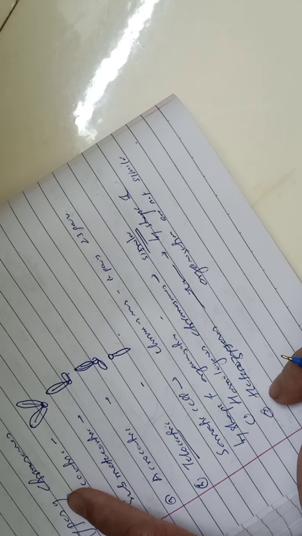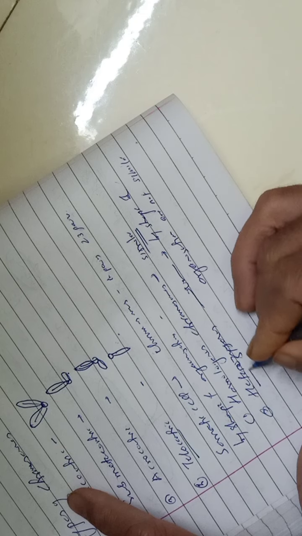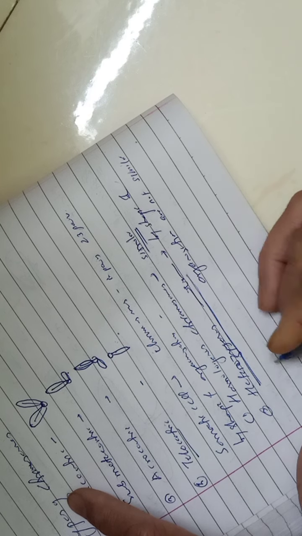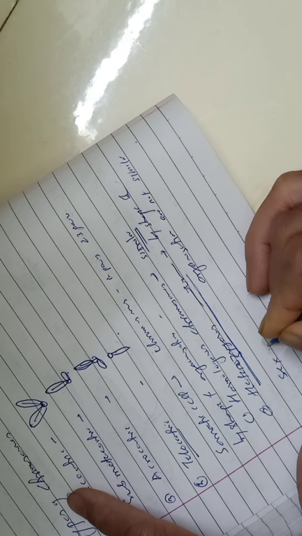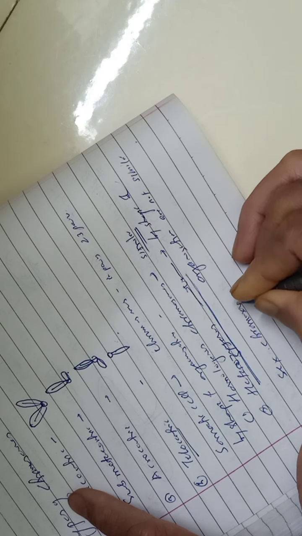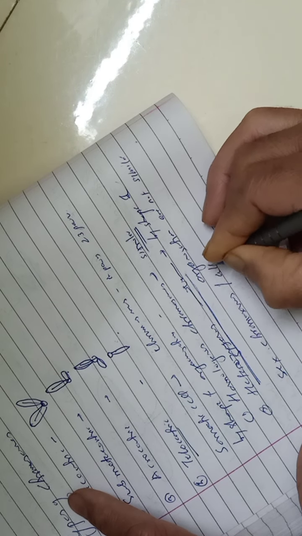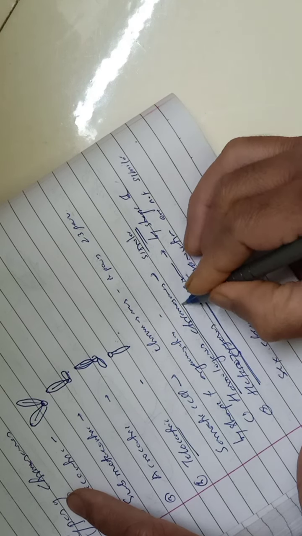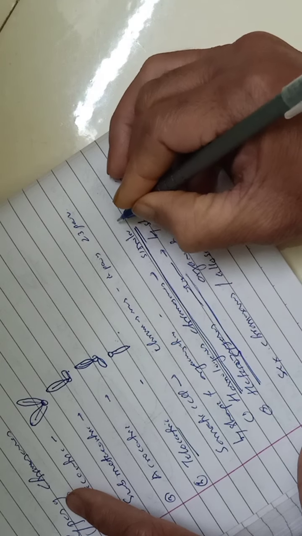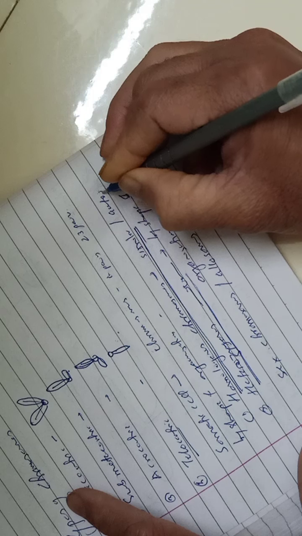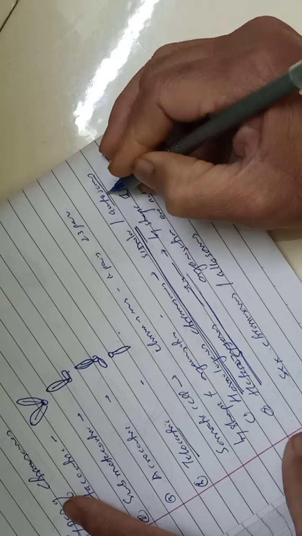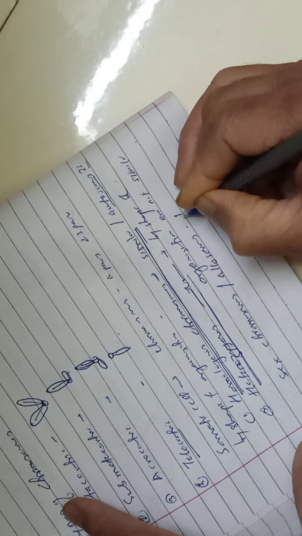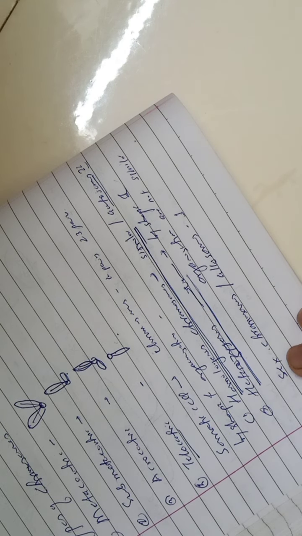These different chromosomes in the different pairs, the heterozygous ones, are also called sex chromosomes or allosomes. The homologous chromosomes are called autosomes. In our body there are 22 pairs of autosomes and one pair of allosomes.